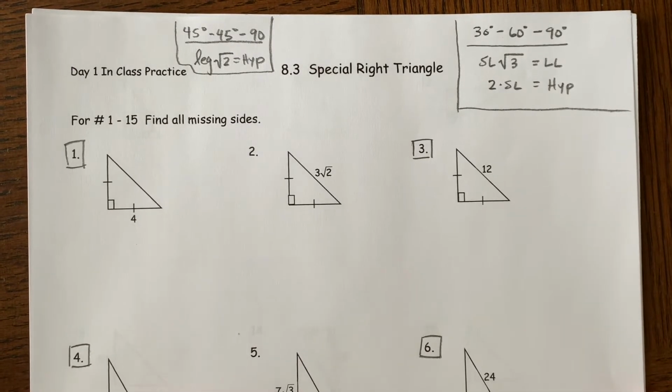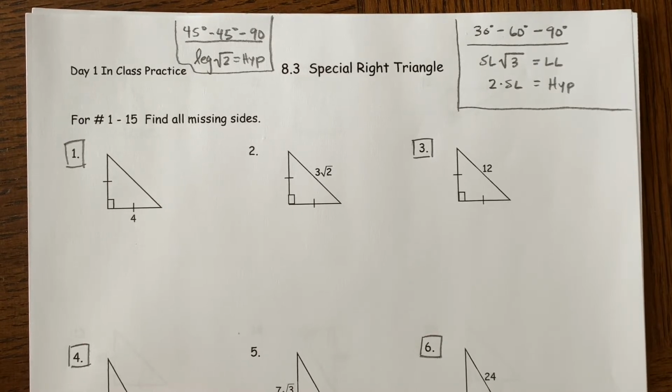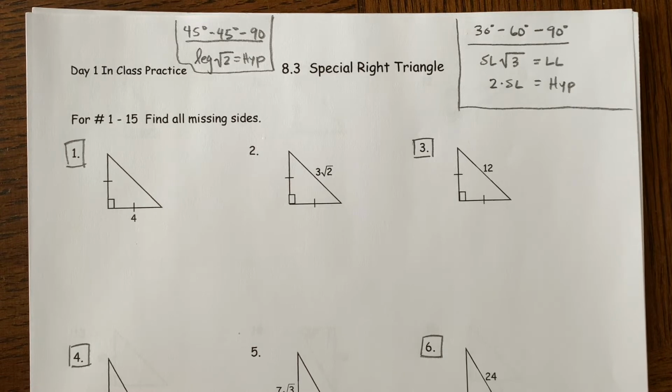Hello. Go ahead and turn in your workbook to chapter 8, and we're going to turn to the page that says 8.3 Special Right Triangles, Day 1 in-class practice. Okay, our in-class today is virtually at home due to the snow, but we can still go ahead and review our 45, 45, 90-degree triangles and our 30, 60, 90-degree triangles.